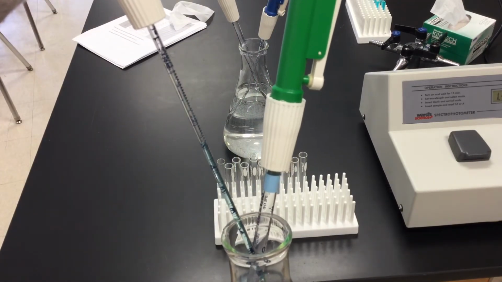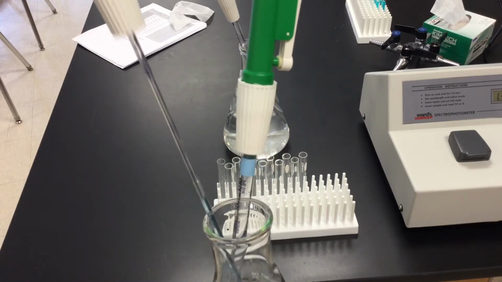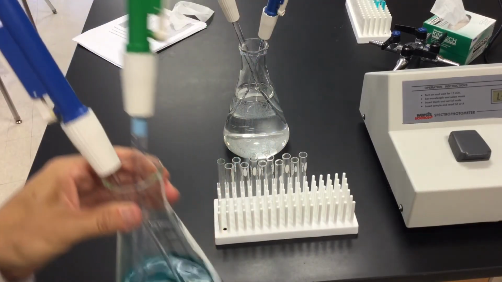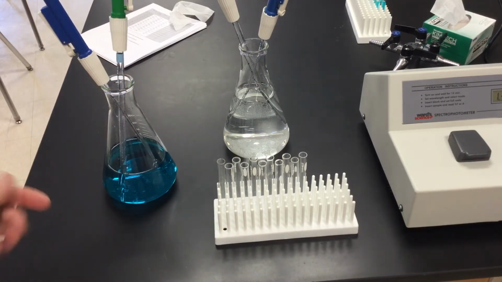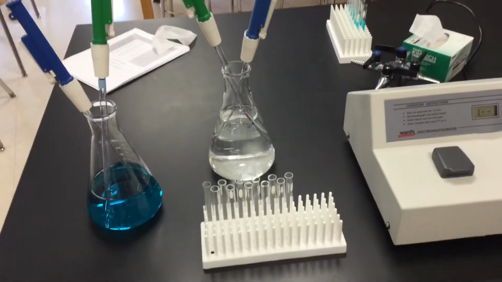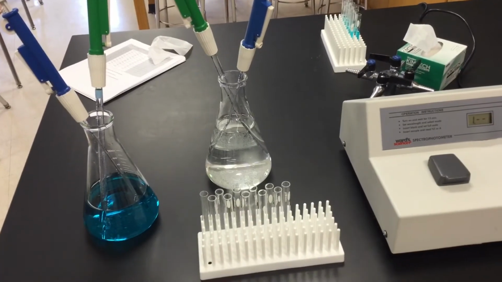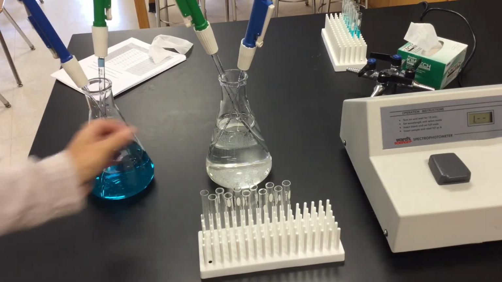I can slowly push that wheel down and it's going to release my liquid, and I can measure to the point that I want to measure. So if you're following through that particular chart, your first tube is going to have 5 mLs of water. So if I'm looking at 5 mLs of water, I'm going to push copper sulfate back just a little bit.